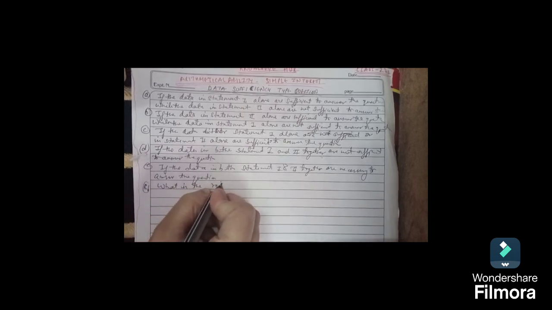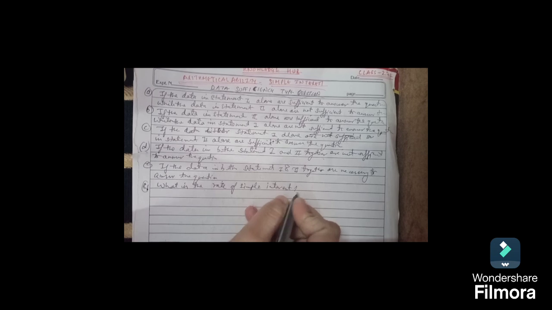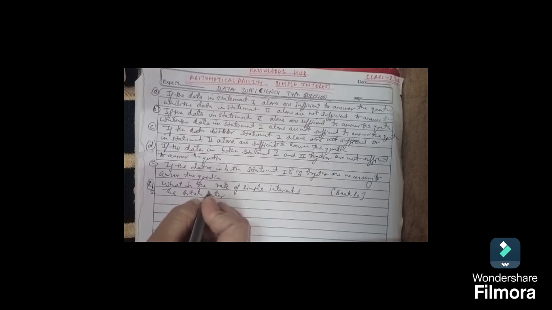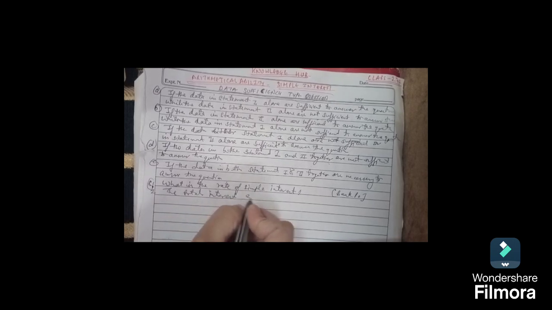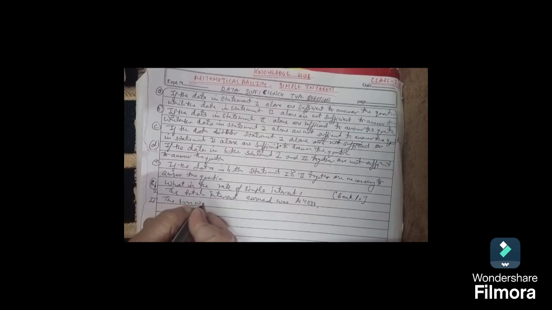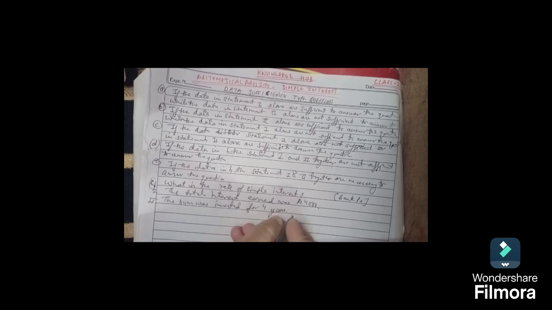What is the rate of simple interest? The first is: the total interest earned was rupees 4,000. The second is: the sum was invested for 4 years. So let's go for the same, because this has been asked in the bank PO examination paper. So let's go for it.